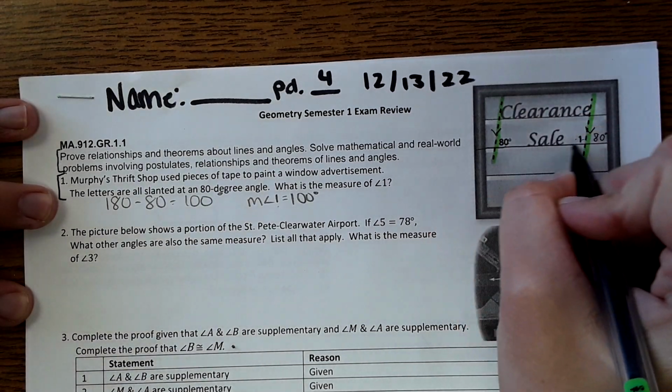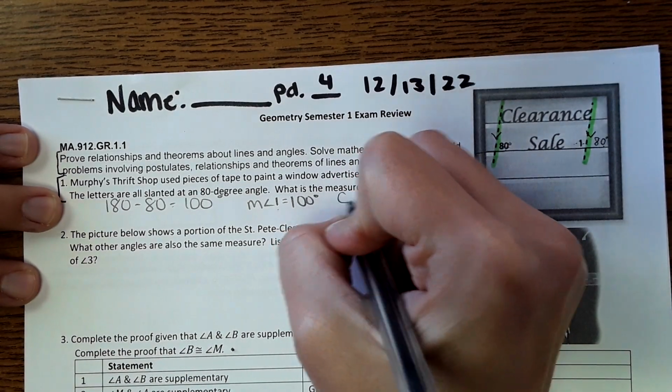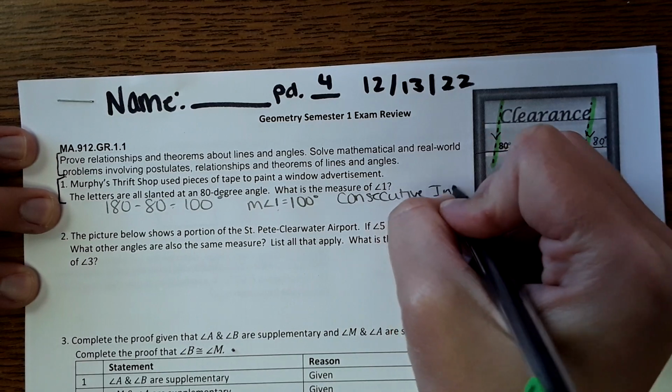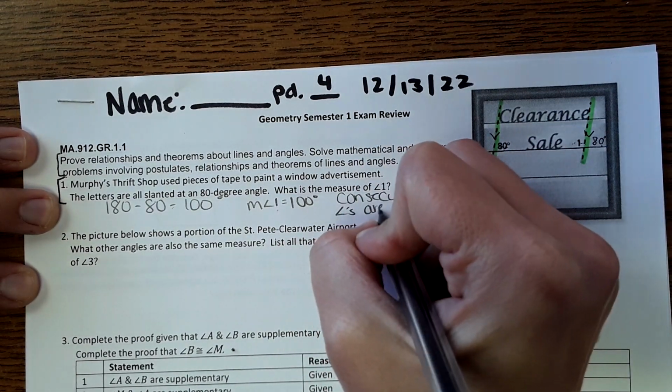And if they needed a reason, like a theorem or postulate to explain that, with these parallel lines, this would be the transversal, and these would be same side interior or consecutive interior angles. Consecutive interior angles are supplementary.